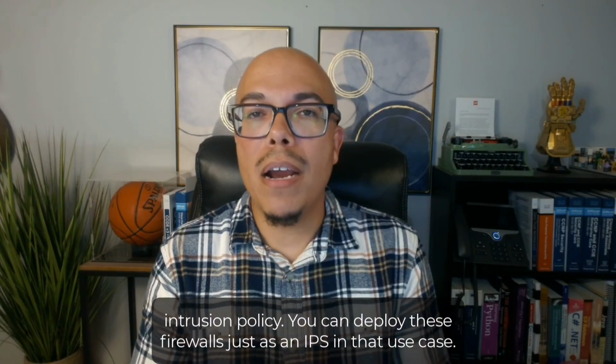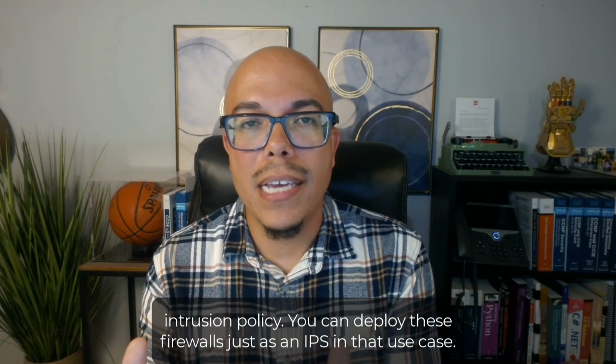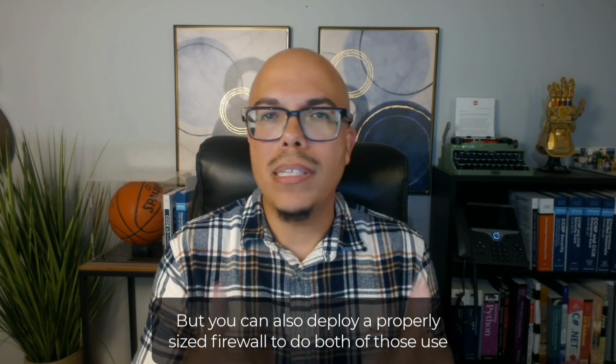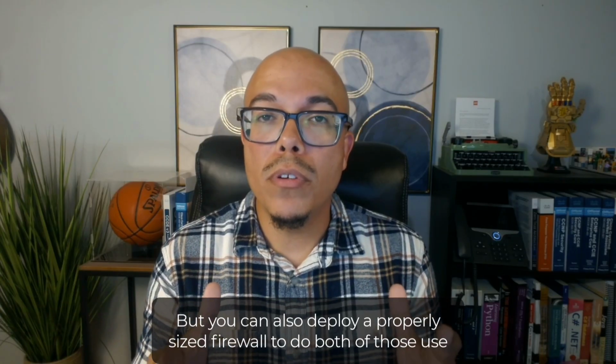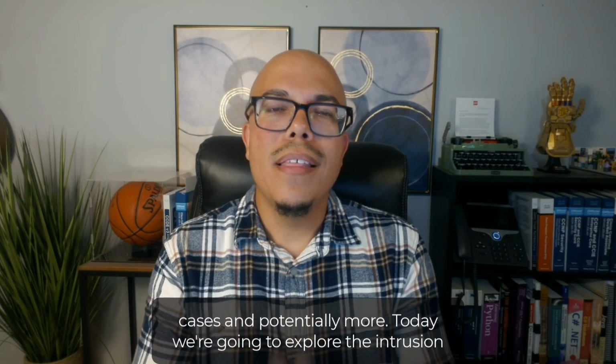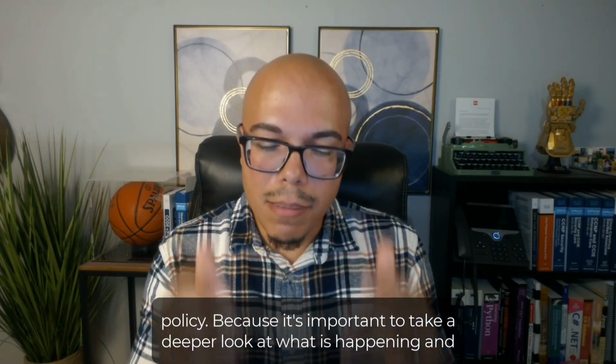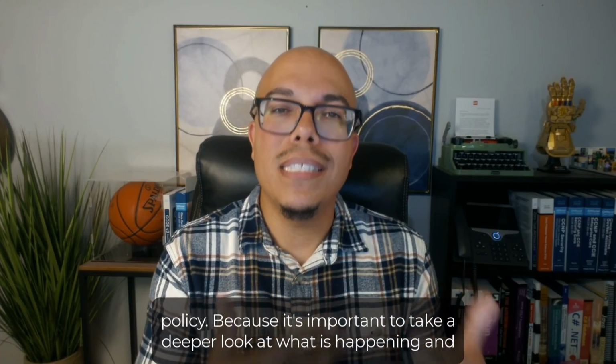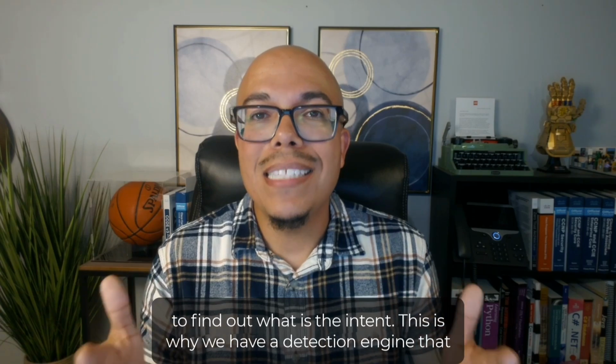You can deploy these firewalls just as an IPS in that use case, but you can also deploy a properly sized firewall to do both of those use cases and potentially more. Today, we're going to explore the intrusion policy because it's important to take a deeper look at what is happening and to find out what is the intent.